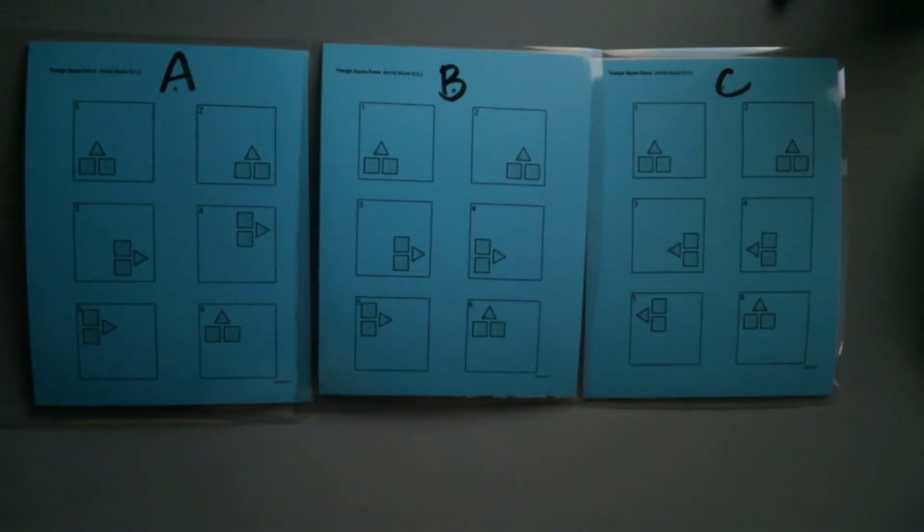From 3 to 4, the image slid back. From 4 to 5, the image slid up. And from 5 to 6, the image rotated to point up. Which card am I looking at?